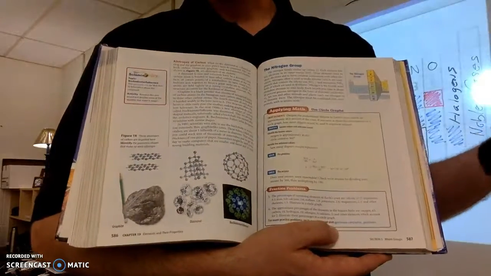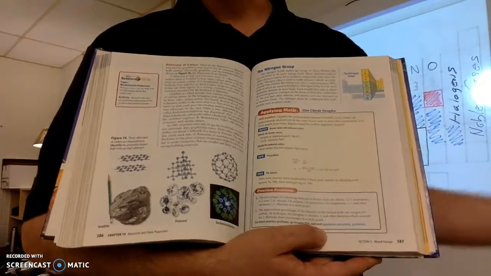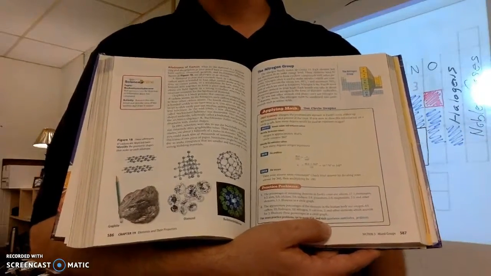There might be a question about allotropes on your test. Just know what they are: different structural arrangements of the same element.